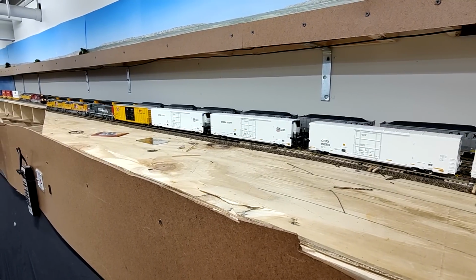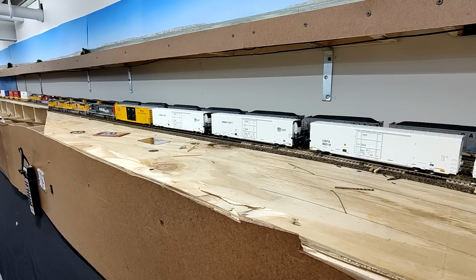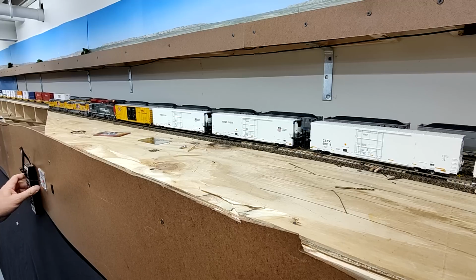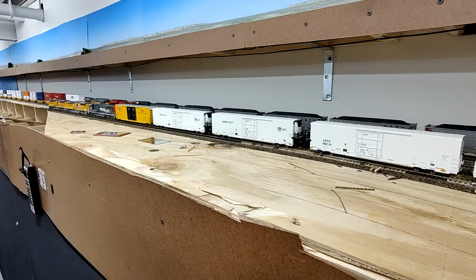Here you get an idea of how far the track goes right now. It's going to go another, like I said, probably 5, 6, maybe even 7 feet, so that more of the cars can be pulled out. But so we're kind of limited right now.